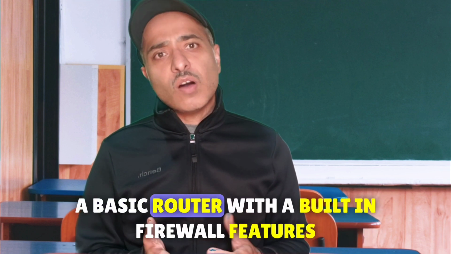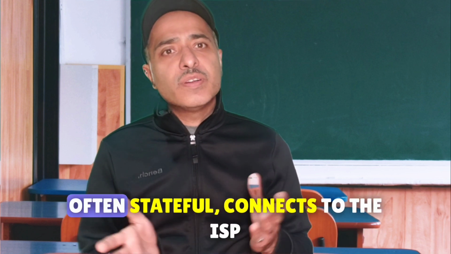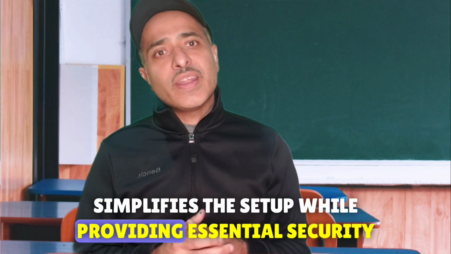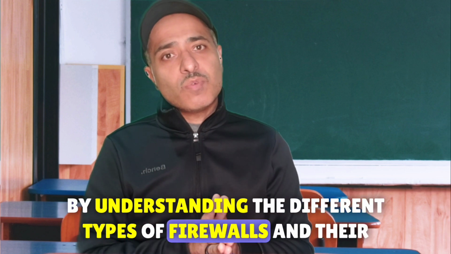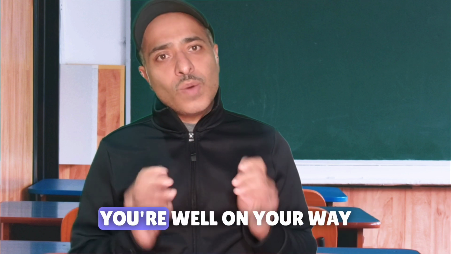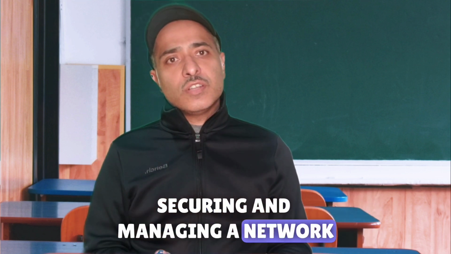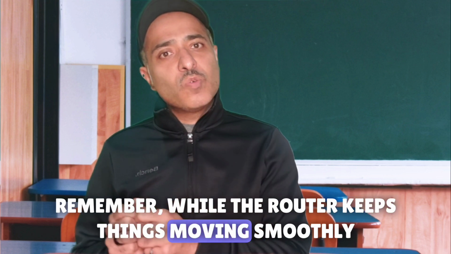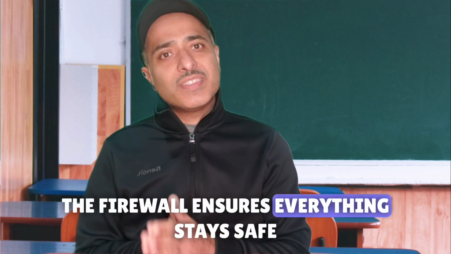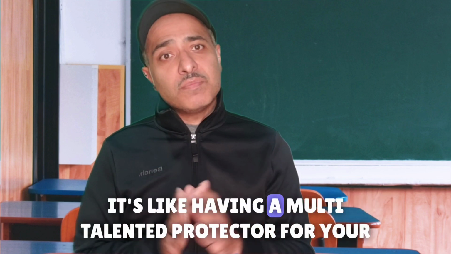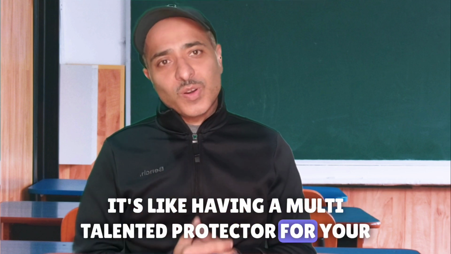Home network: a basic router with built-in firewall features, often stateful, connects to the ISP, simplifying the setup while providing essential security for personal use. By understanding the different types of firewalls and their roles alongside routers, or even combining with routers, you're well on your way to securing and managing a network effectively. Remember, while the router keeps things moving smoothly, the firewall ensures everything stays safe. And when you have a device that does both, it's like having a multi-talented protector for your castle.